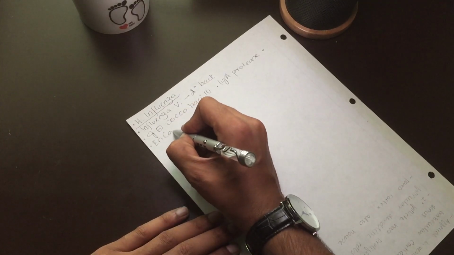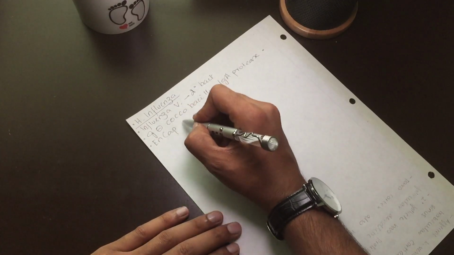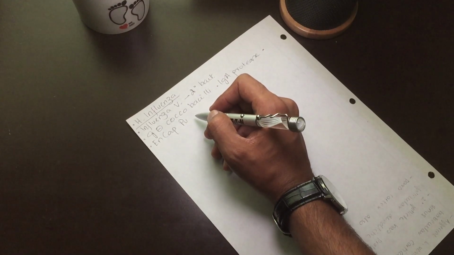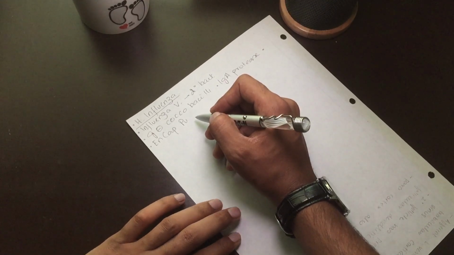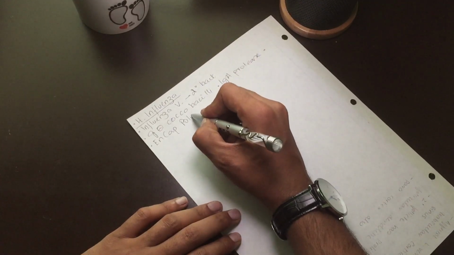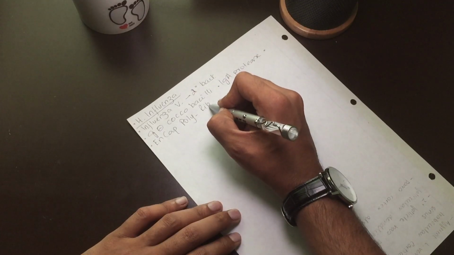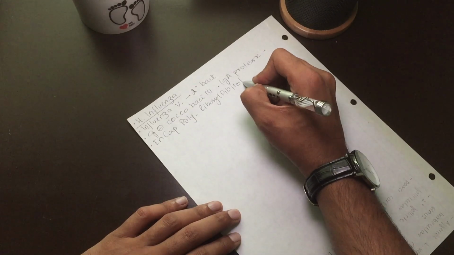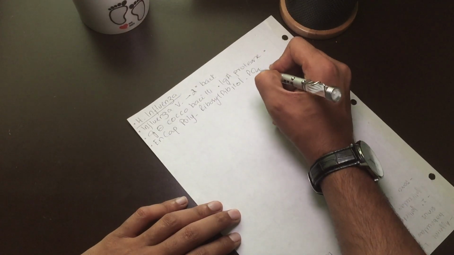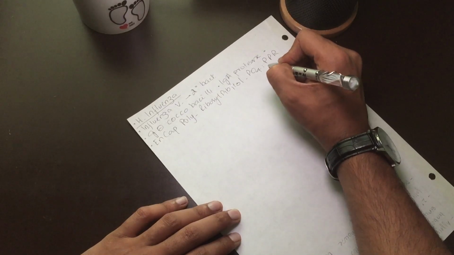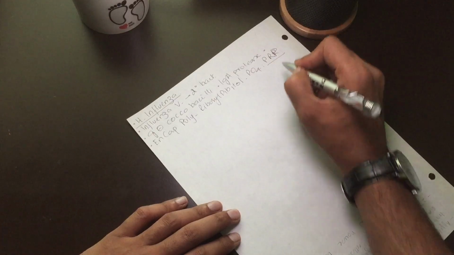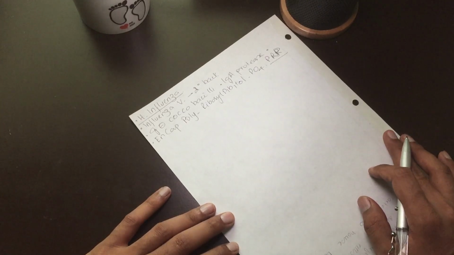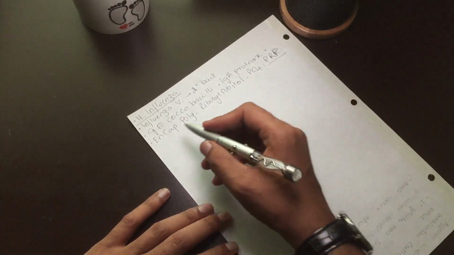It is encapsulated, and its capsule is formed by PRP, which is also known as polyribosylribitol phosphate. And this PRP capsule is very much antiphagocytic. It protects the bacteria from the immune response.